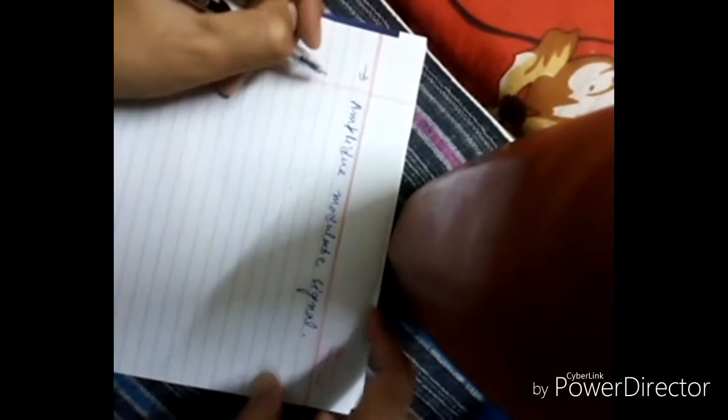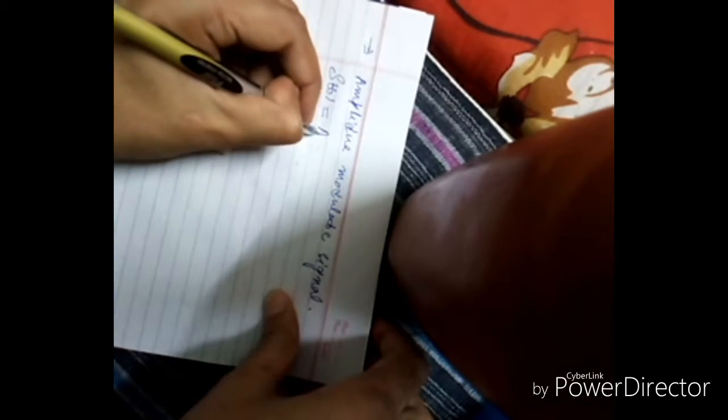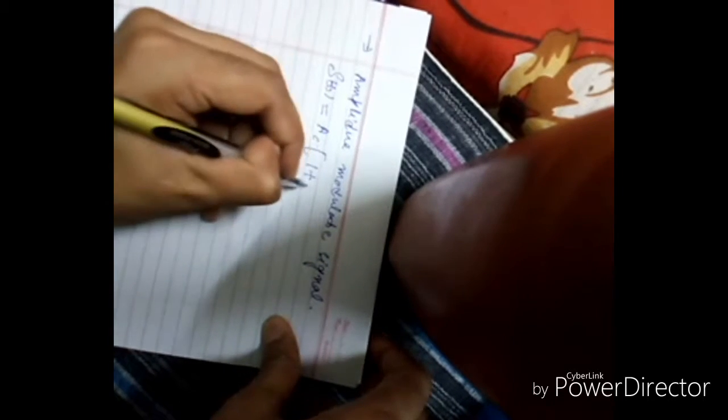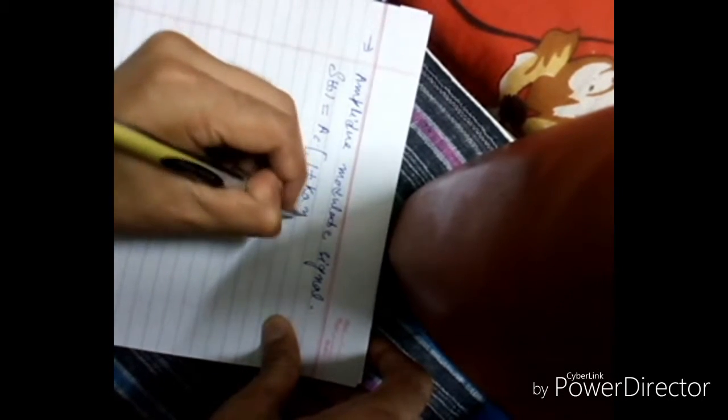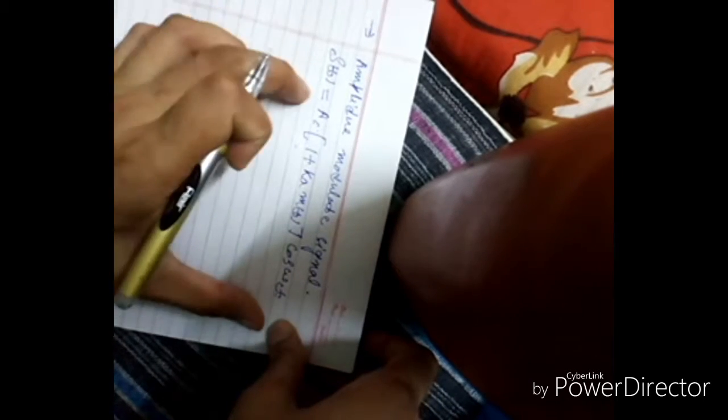In an amplitude modulated signal, s of t, we know s of t is equal to Ac into 1 plus ka m of t into cos omega ct.